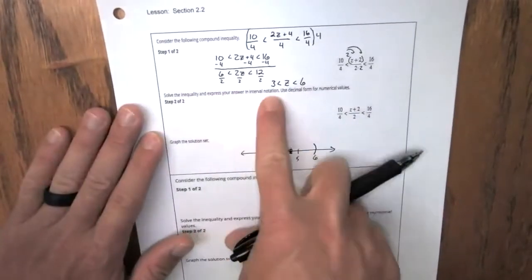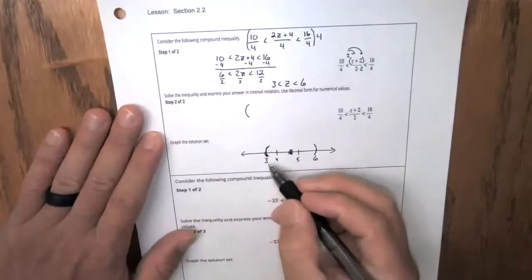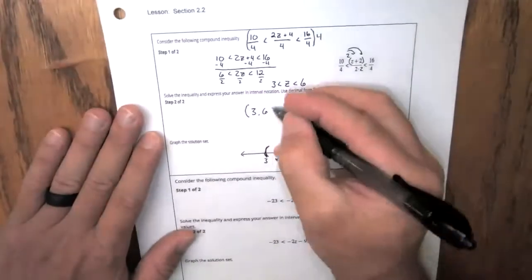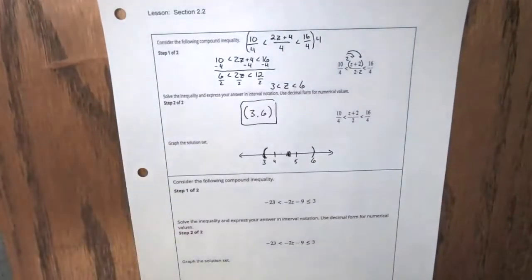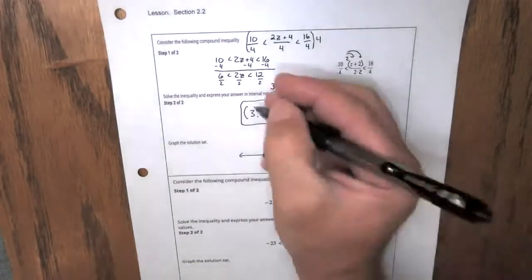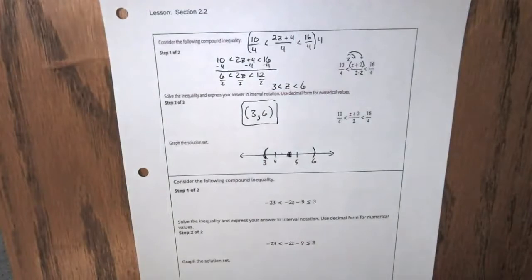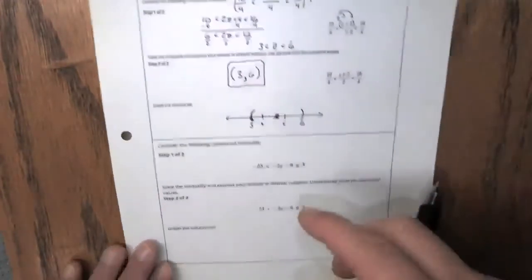Okay, but then when you have to express the answer in interval notation, all you do is you take this and just transfer it up. So it's parentheses. What number is right here? 3. What number is right here? 6. And these signs should be the exact same. So this is interval notation. So it's between 3 and 6. Question on that? So is that a decimal or a comma? It's a comma. Very good point. Good?